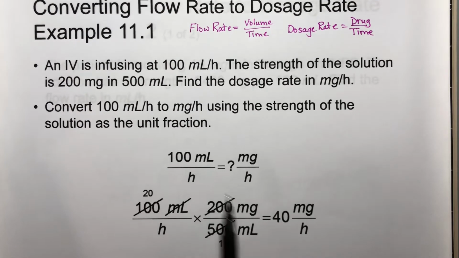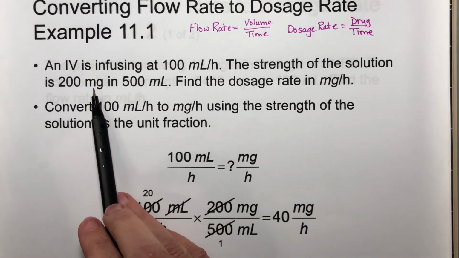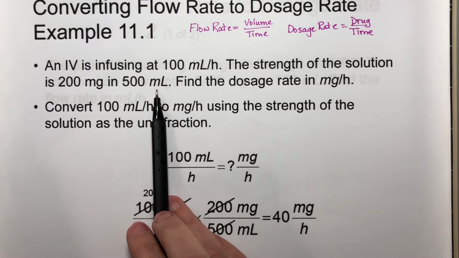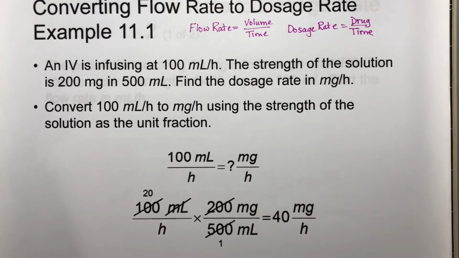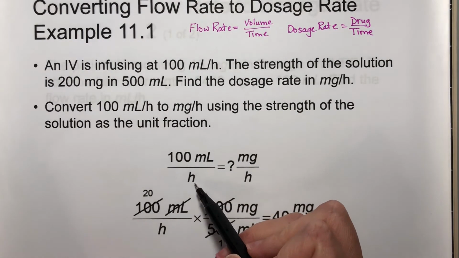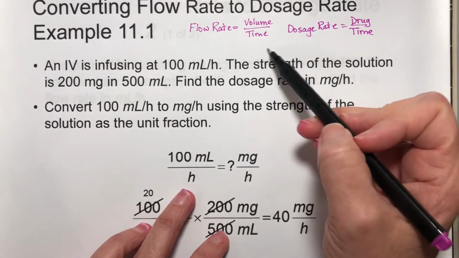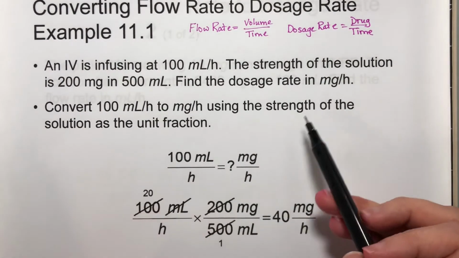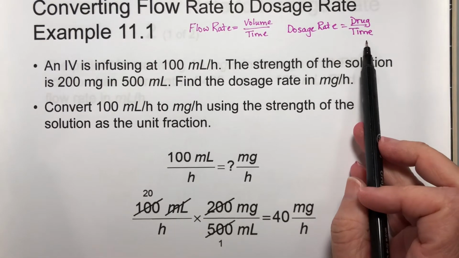An IV is infusing at 100 milliliters per hour. The strength of the solution is 200 milligrams in 500 milliliters. Find the dosage rate in milligrams per hour. Okay, so what do we do? This right here, 100 milliliters per hour, is volume over time, so this is the flow rate. And we want it to get into milligrams per hour. This is the amount of drug over the amount of time.